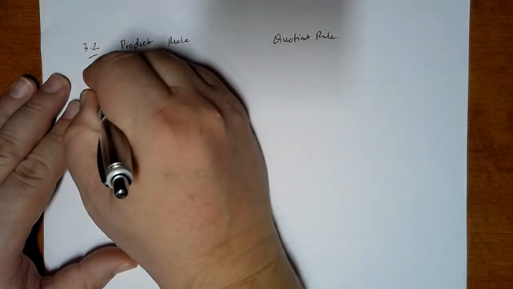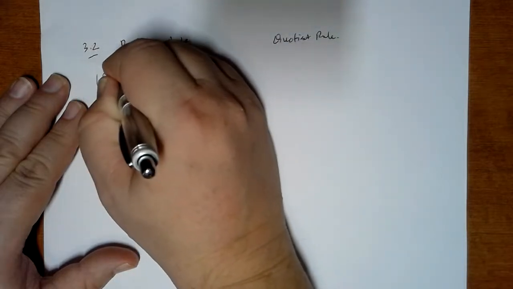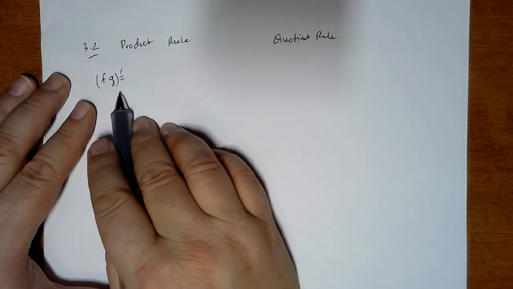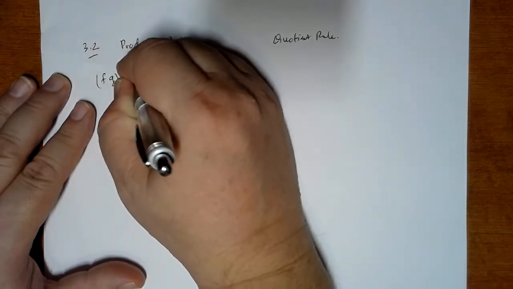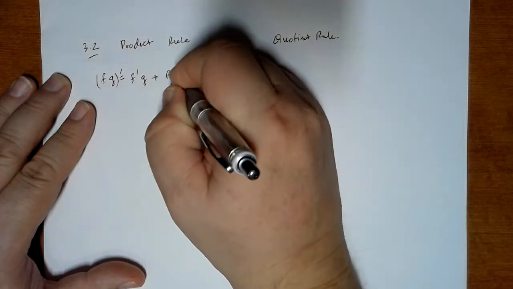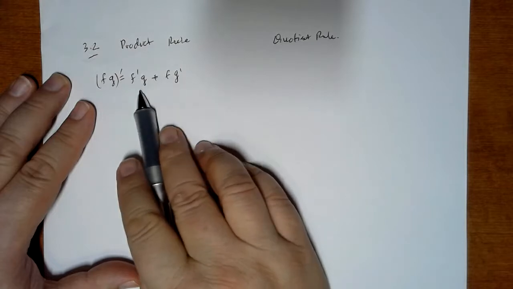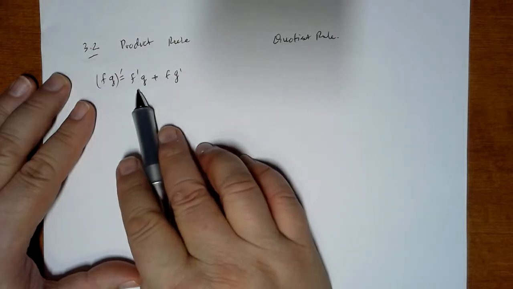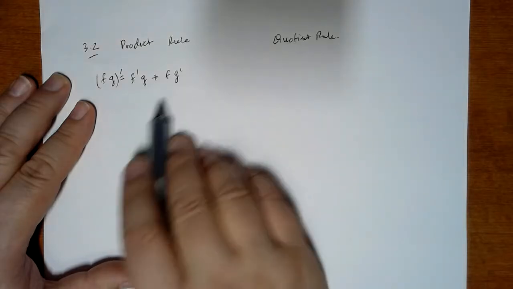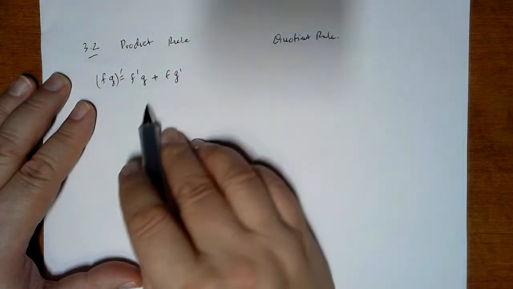The product rule says that if you have f times g and you want to take the derivative, notice that I'm not putting anything in between. It's just fg prime is equal to the derivative of the first times the second plus the function times the derivative of the second. So notice that you're taking the derivative of each one, but separately. Okay, so f prime g plus fg prime.